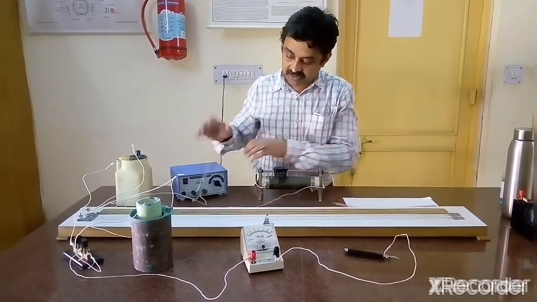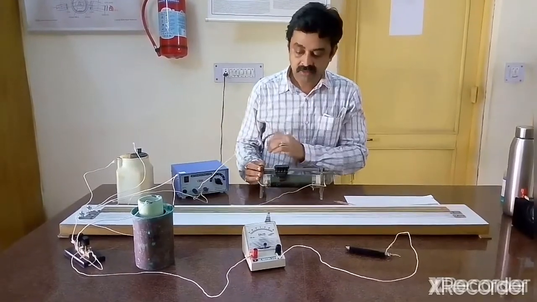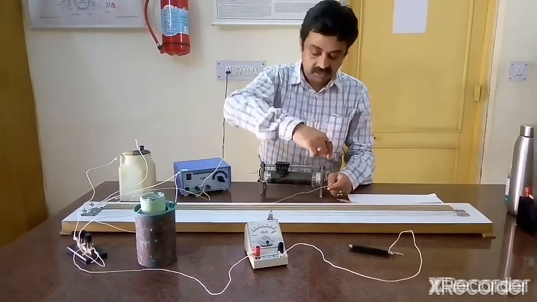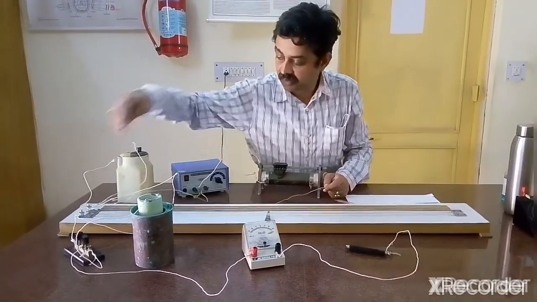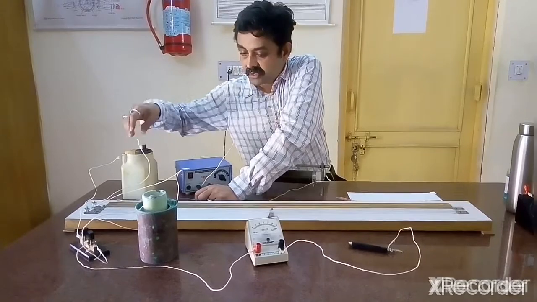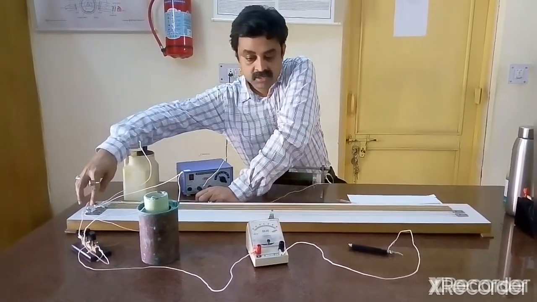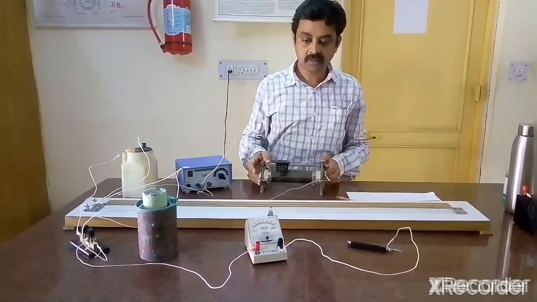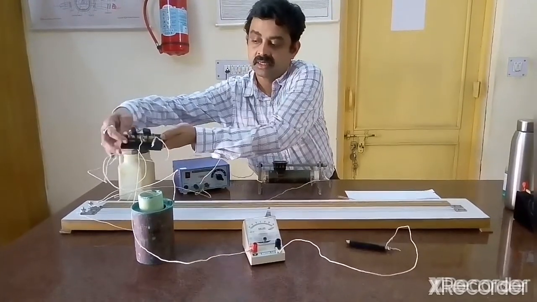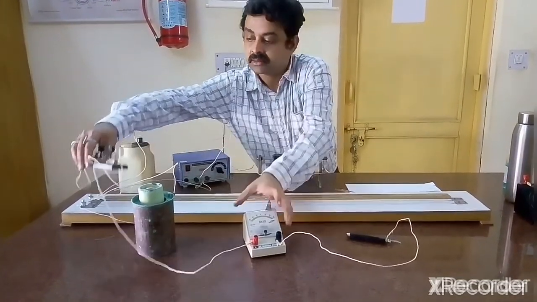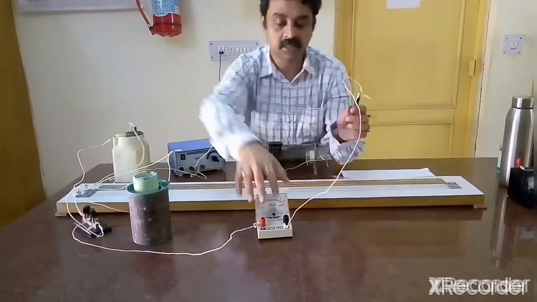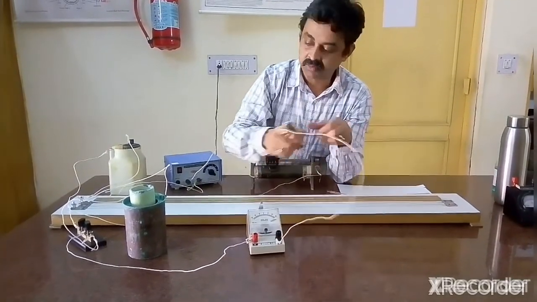Now, if you see this, the negative terminal of this battery is connected to one of the terminals of the rheostat, which is further connected to this terminal B. The positive terminal of this battery is connected to the terminal A, and all the positive terminals of the primary cells are connected with this terminal A. The negative terminals of these cells are connected to this plug key. This galvanometer is connected through this key again, and the other terminal of the galvanometer is connected to the jockey, which moves on this wire.